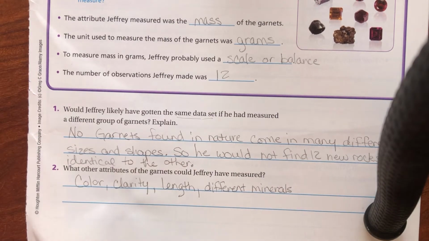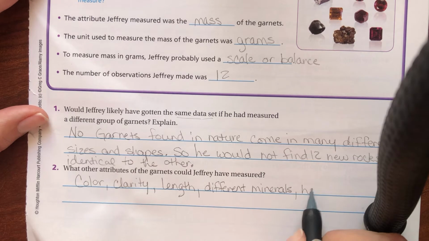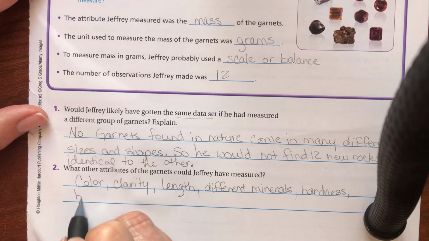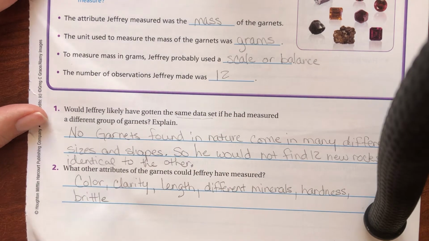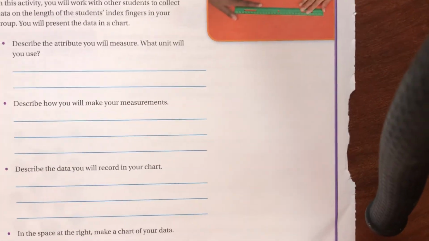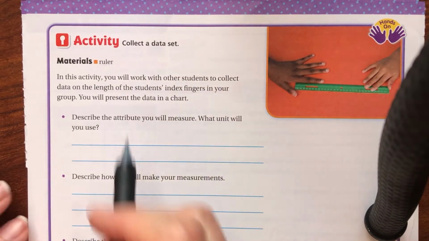There's just a huge assortment of different things he could have come up with. How about the hardness, or how brittle they are if you tapped them? Do they break easily? There's all kinds of things you could have used for a data set. Measuring its mass, or essentially weight, is a relatively simple one, though.